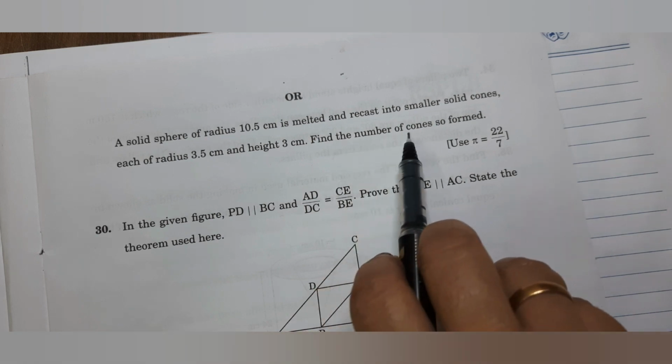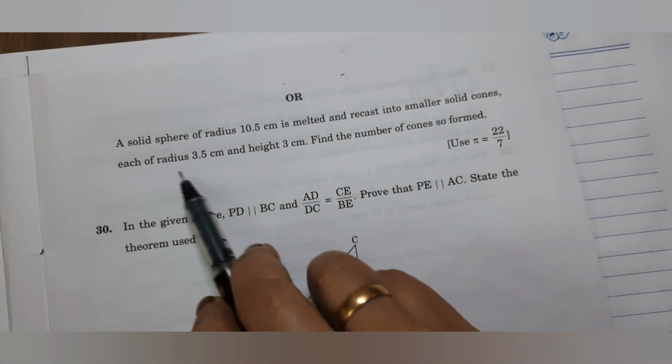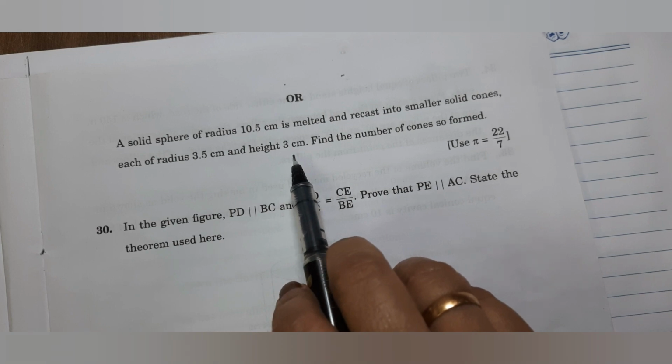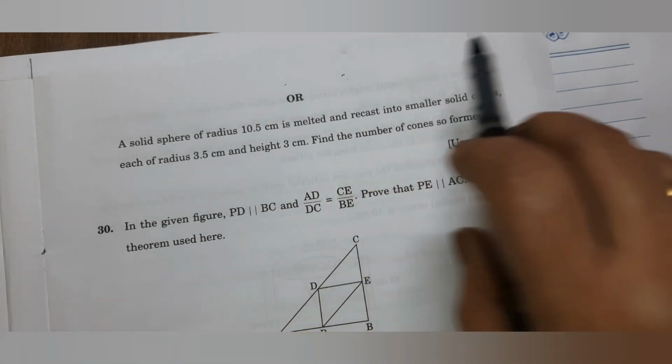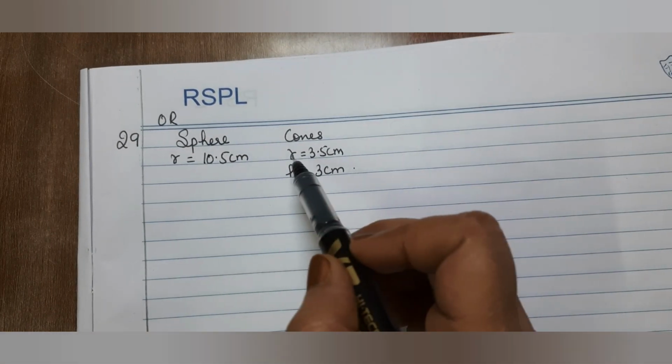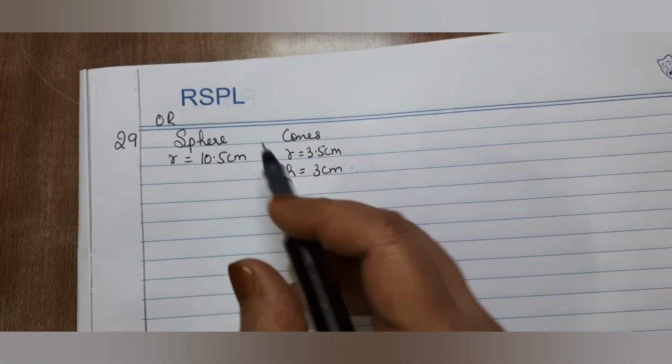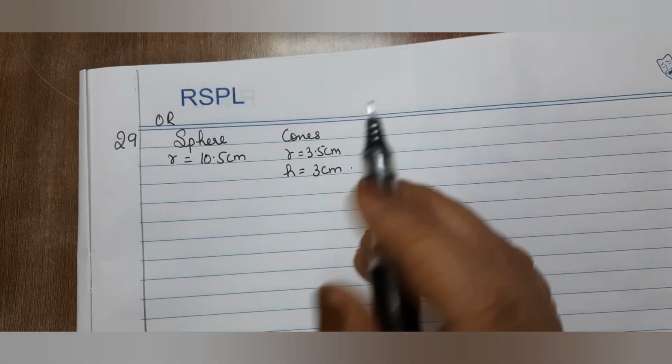We have to find the number of cones. Cone radius is 3.5 and height is 3 centimeter. So melted recast takes you directly to the volume formula. So here the two figures are sphere and cone. Sphere radius is 10.5 and cone is 3.5 here.